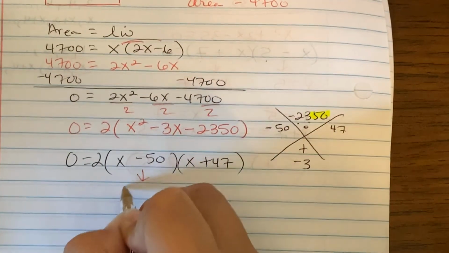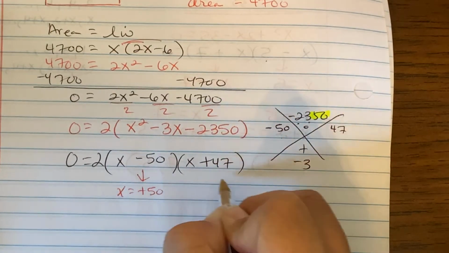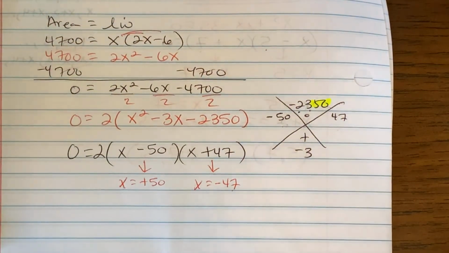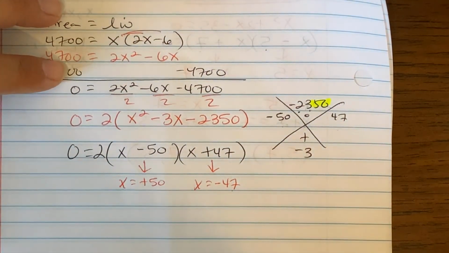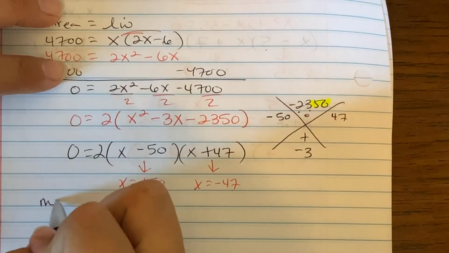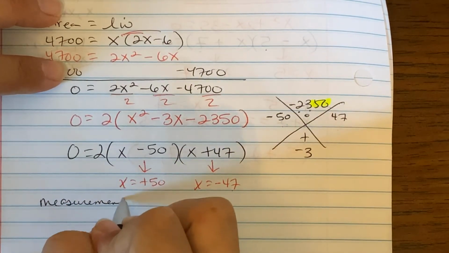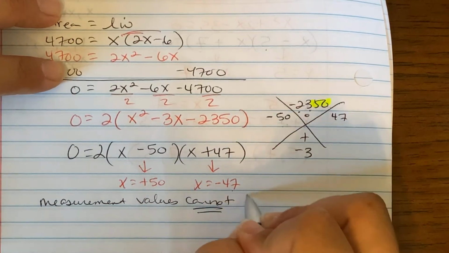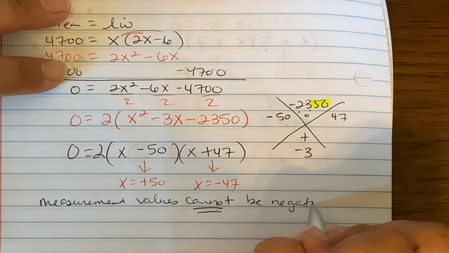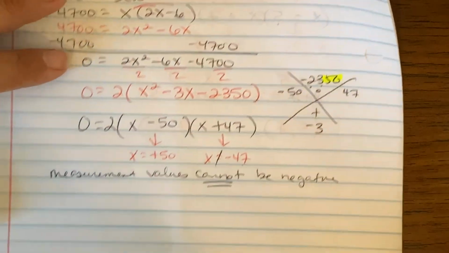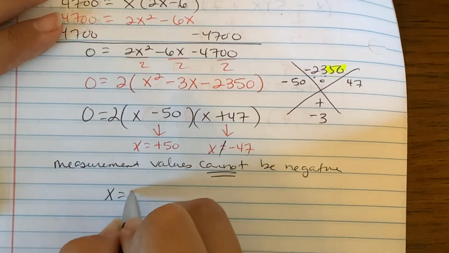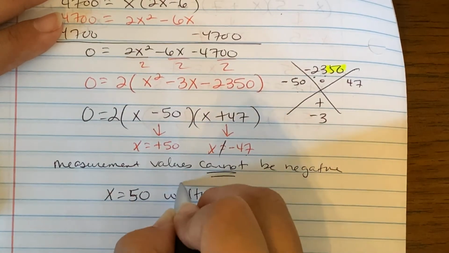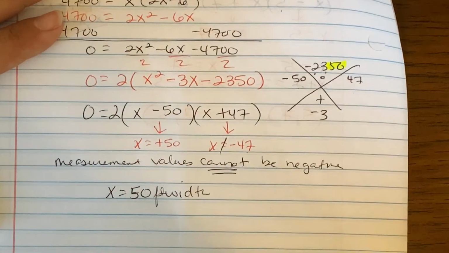So I'm solving for it. So x could be a positive 50. x would be a negative 47. Now remember, we're talking about measurement. Measurement values cannot be negative. So I cannot keep the negative 47. So I know that x equals 50. And remember, x represented the width. So the width is 50 feet.